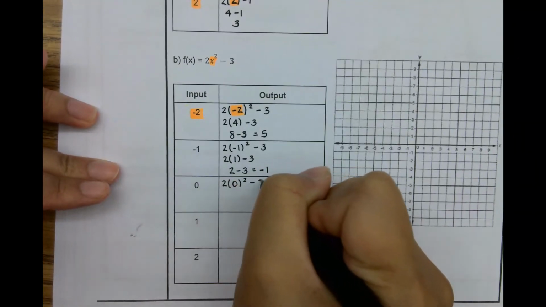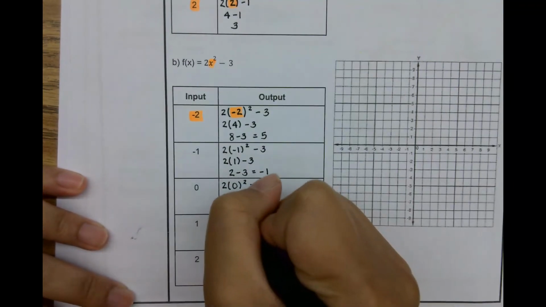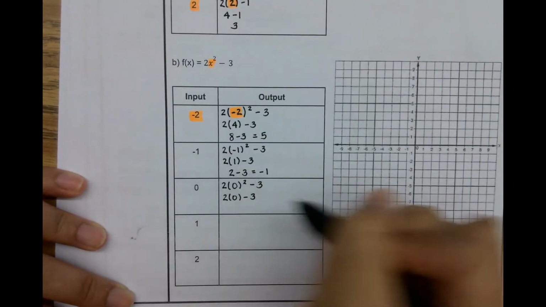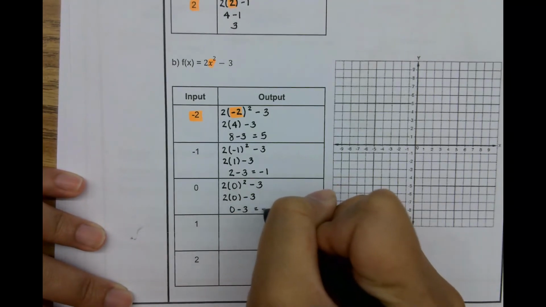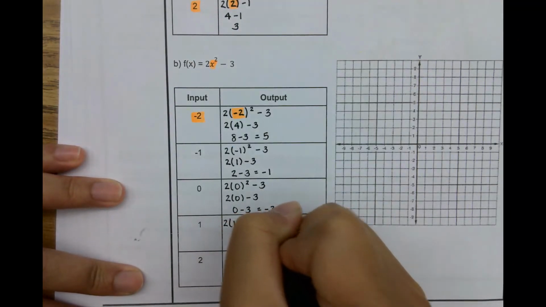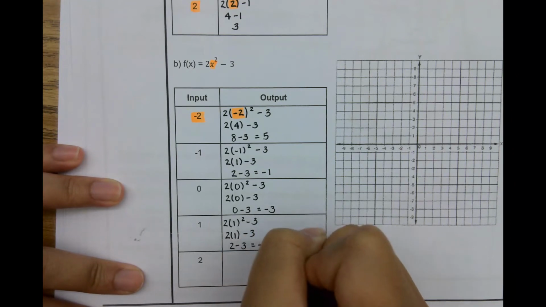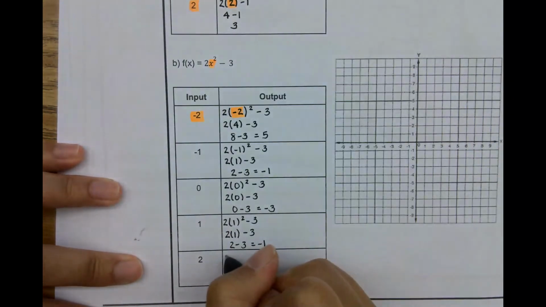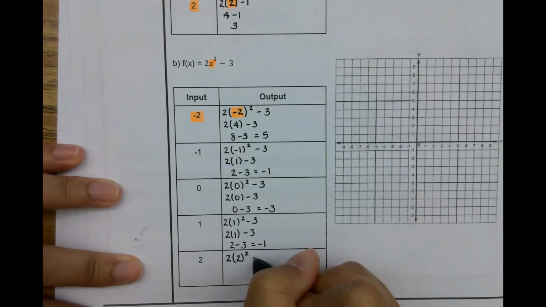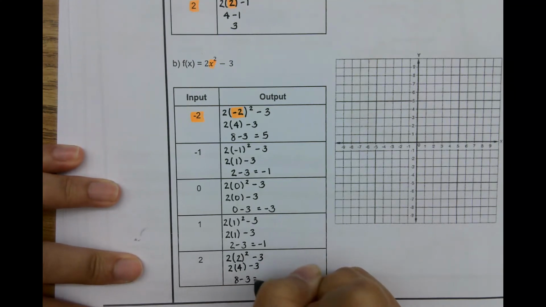Then I'm going to plug in 0 for x. Again, always put it in parentheses so that you can easily tell that you're multiplying, wherever it is. Okay, so 0 squared is 0 times 0, which is 0. 2 times 0 is 0. 0 minus 3 equals negative 3. Then I'm going to plug in 1. 2 times 1 squared minus 3. 1 squared is 1 times 1, so 2 times 1, which is 2. 2 minus 3 is negative 1. Okay? And then the last one here, I'm going to plug in 2 for x. 2 squared is 4. 2 times 4 is 8. 8 minus 3 is 5.